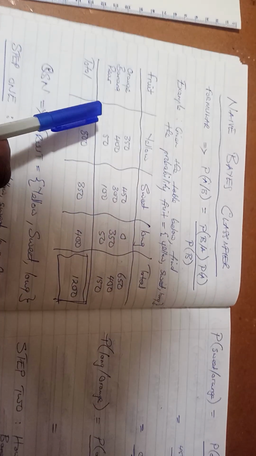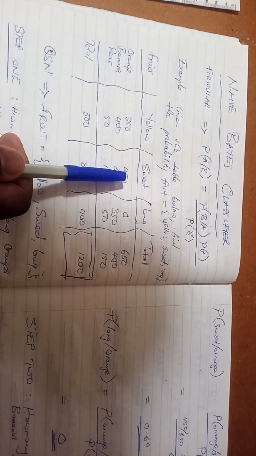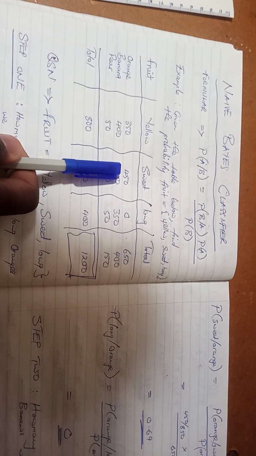And then we go on to do the same to find the probability that the orange is sweet. We use the probability of sweet given orange, multiplied by the probability of orange, over the probability of sweet. So let's go on. We get back to our table. Under sweet, the count for orange is 450.